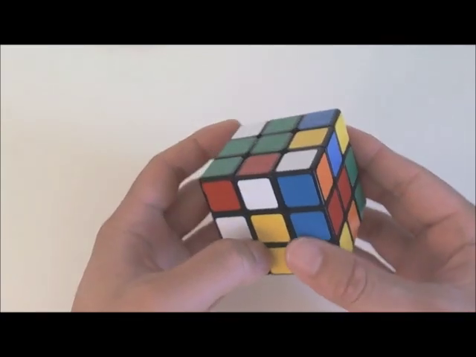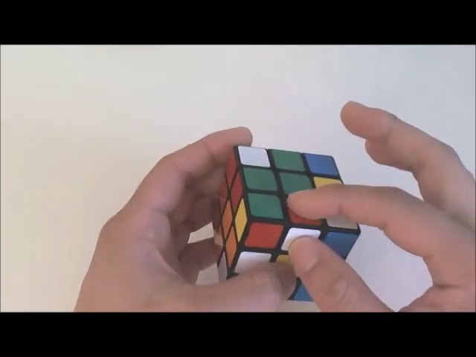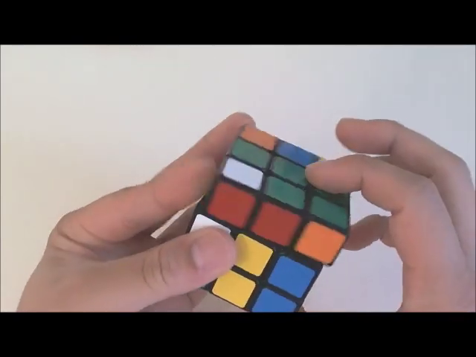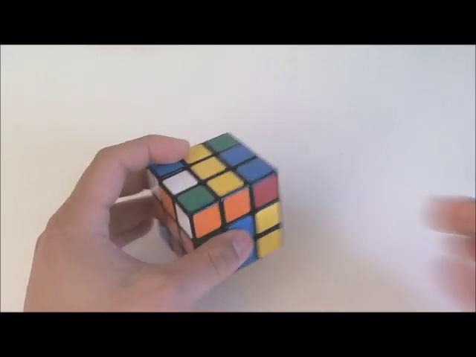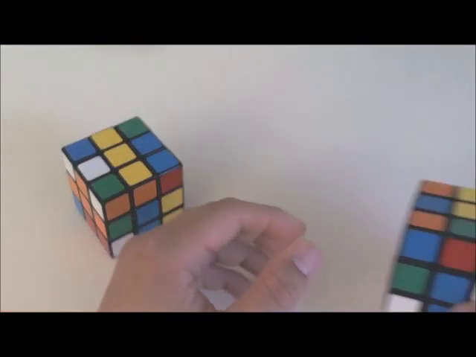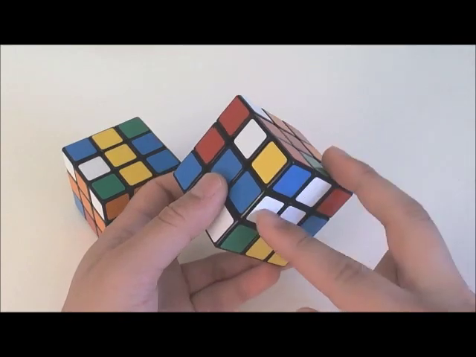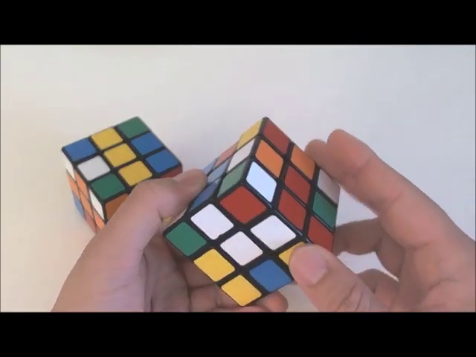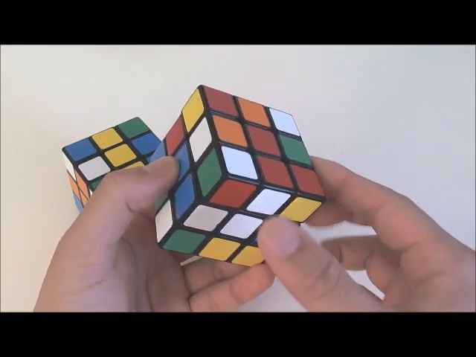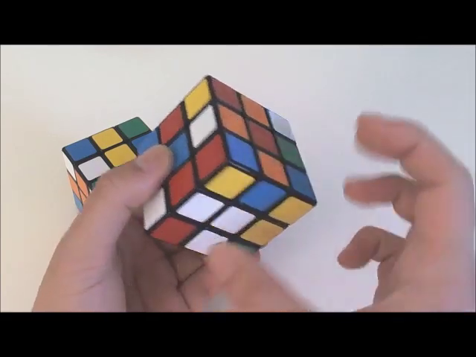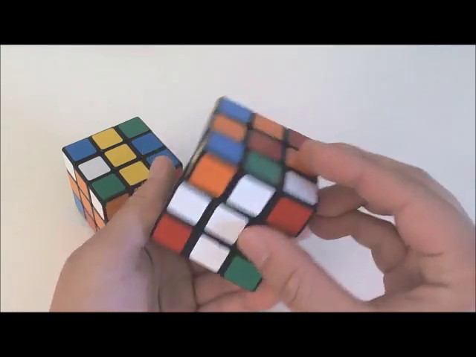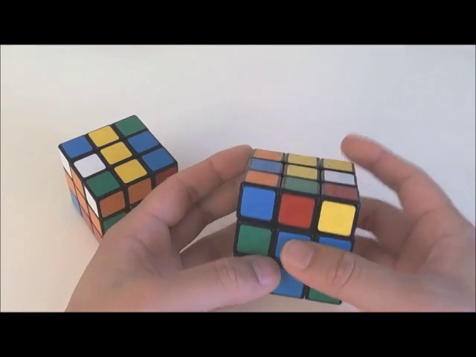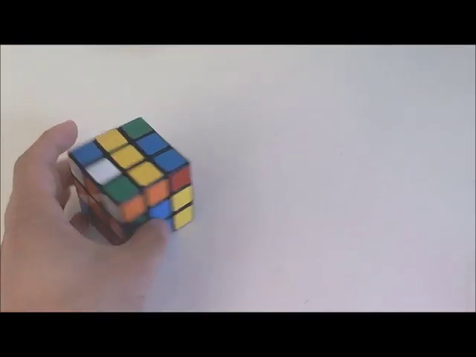So this is not the best thing to do here, but you could just put this cross piece in with a U R2, and it'll free this piece up, and then you can insert it in the back. One case where the cross piece insertion isn't so bad is if it's like this and the cross piece is here. What you can simply do is R prime, and now your other edge is here. You can do a D prime and R. Now they're opposite of each other, and another D, and it'll solve this cross piece for you. So that's the really ugly one.